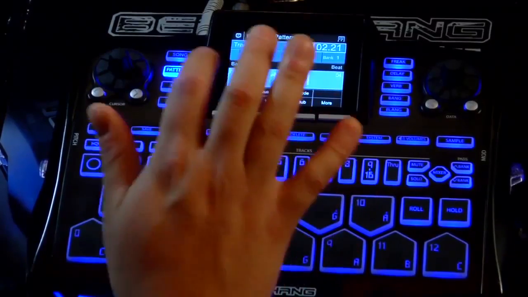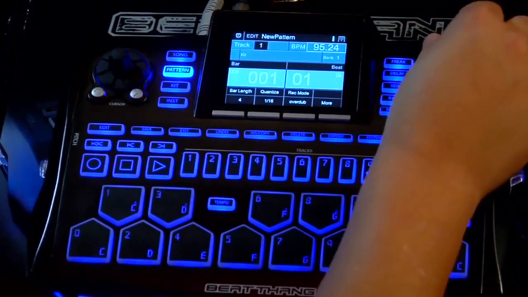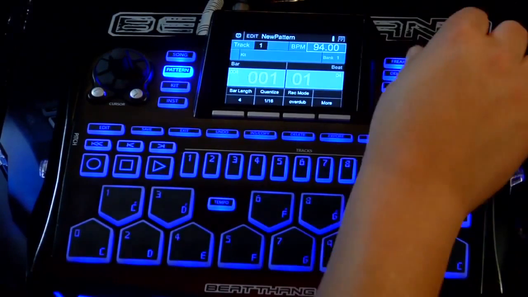In this case, I don't know exactly what tempo I want the beat to play, so I can also tap the tempo button here and find the appropriate tempo. Maybe like 95. It'll get you close. 95, 94, somewhere around in there.